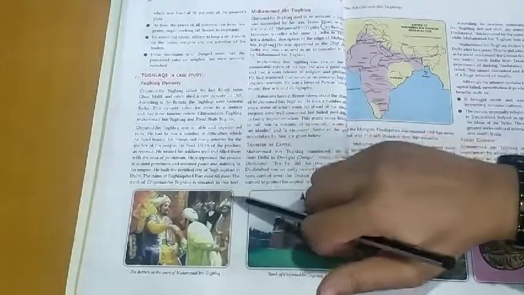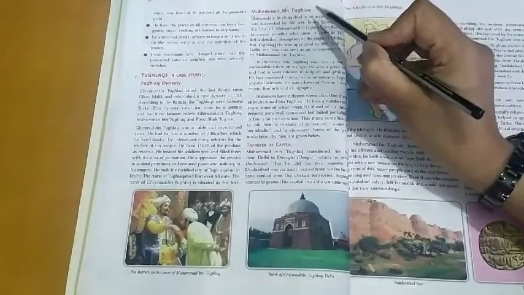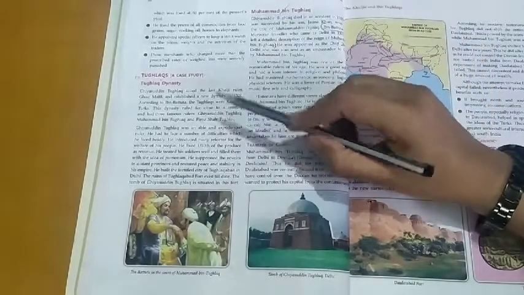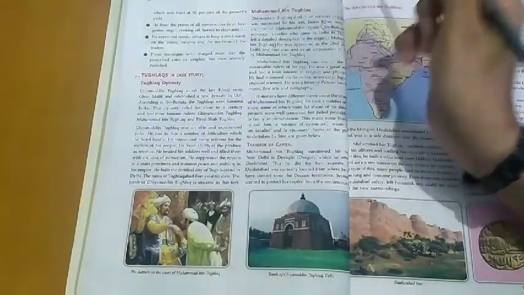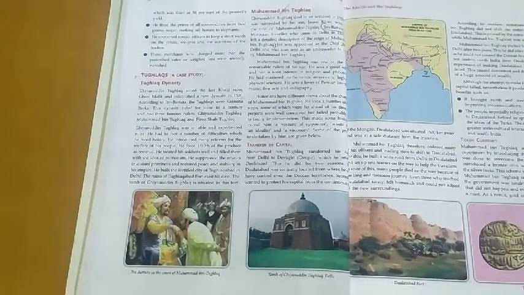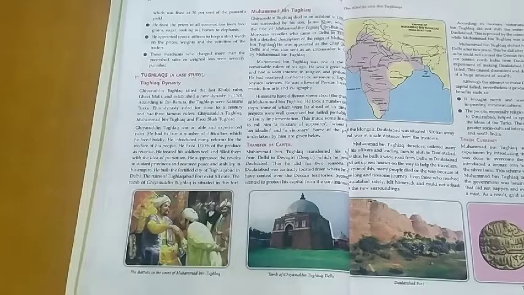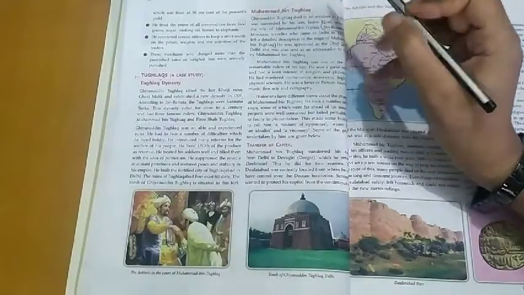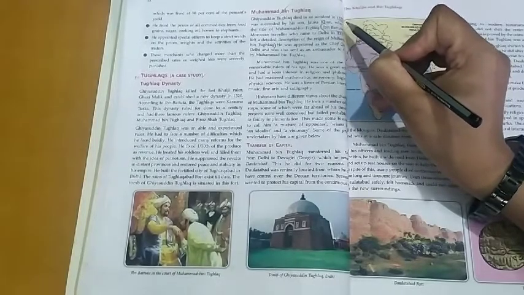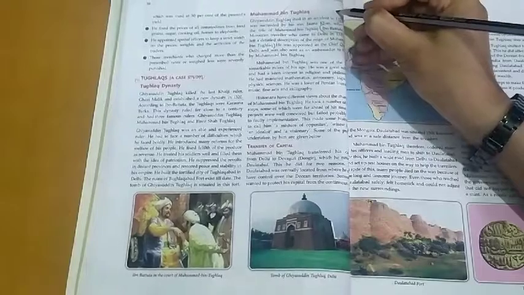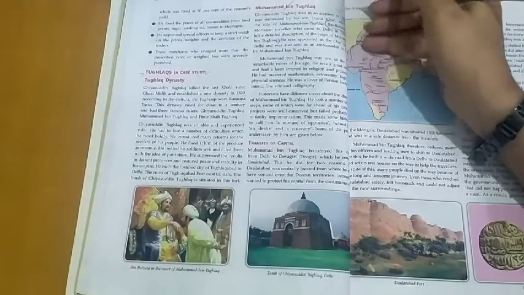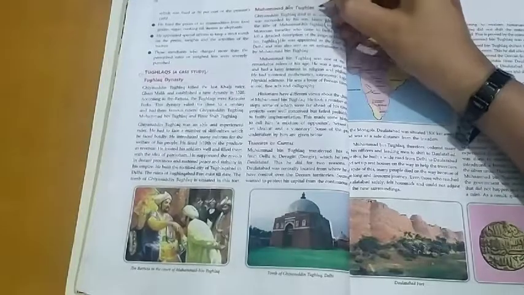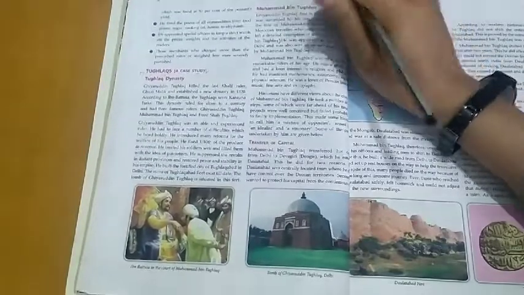So I think this part is clear. The time period of Mohammed bin Tughluq, son of Ghiyasuddin, not Alauddin, that is Ghiyasuddin. The time period of Mohammed bin Tughluq was from 1325 CE to 1351 CE.